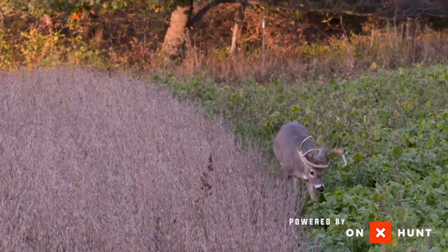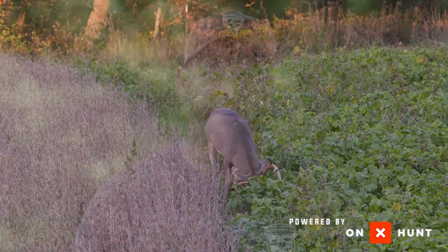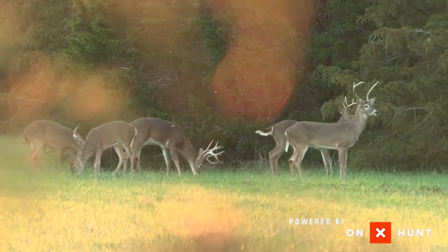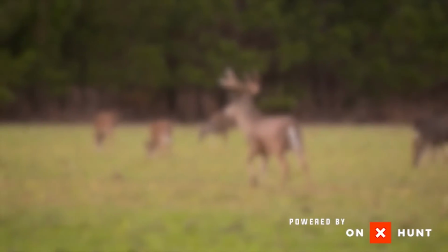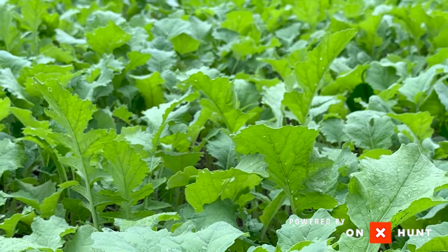When we start talking about late season food plot blends, stuff that maybe the deer are not going to be real interested in until November, even maybe into December. Doesn't mean you can't kill a deer in it in the early part of the season, but as their metabolism shifts a little bit and the cold weather sets in, they start seeking out these higher carbohydrate, higher energy food sources.